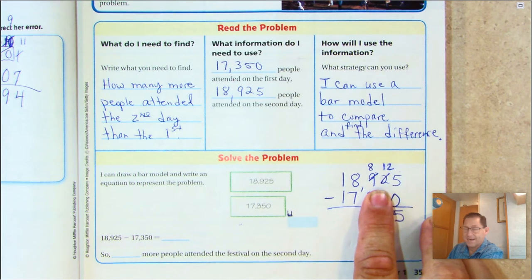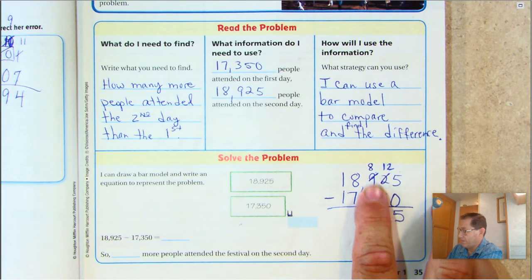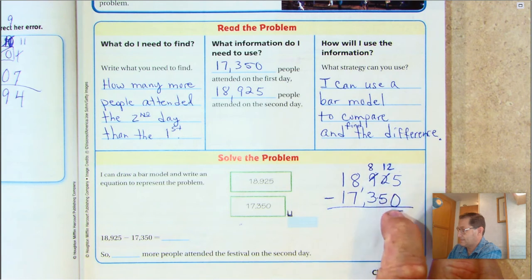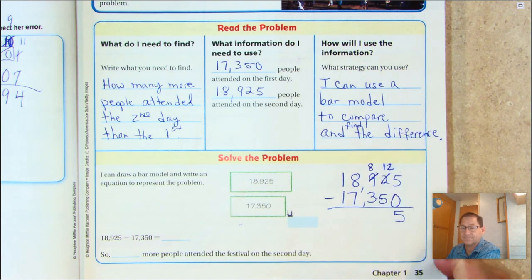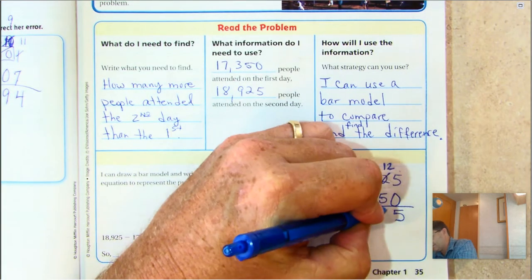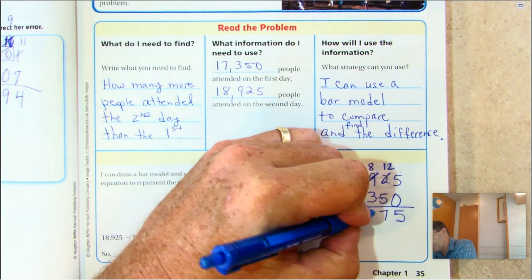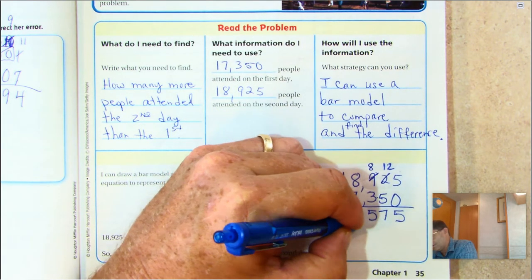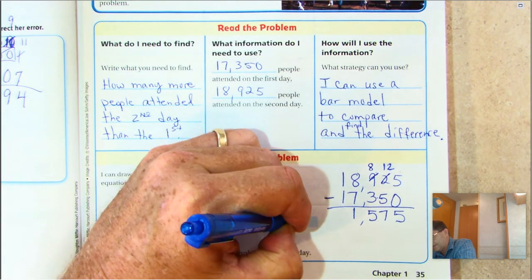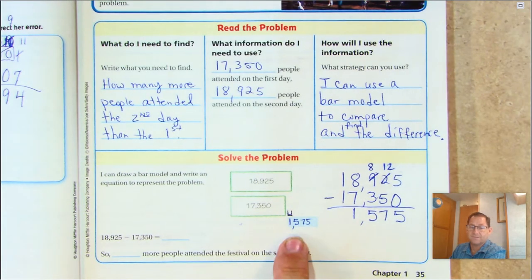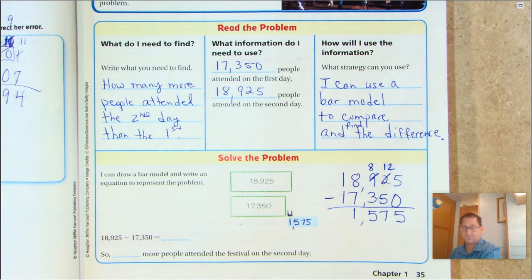And so we're trading the 92 tens for 8 hundreds and 12 tens. Okay, 12 tens take away 5 tens is 7. 800 take away 300 is 500. 8,000 take away 7,000 is 1,000. So the little space is 1,575 more people.